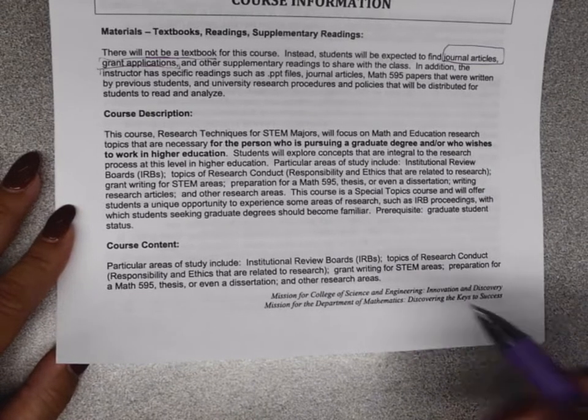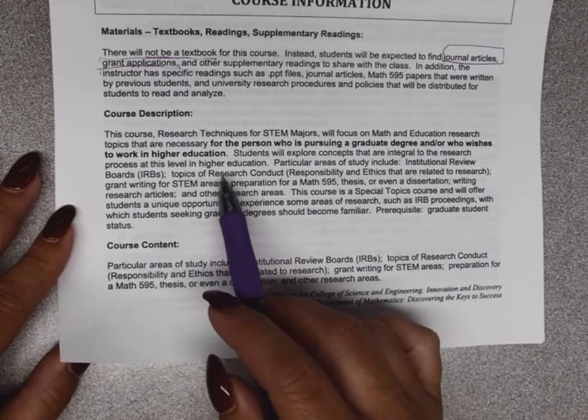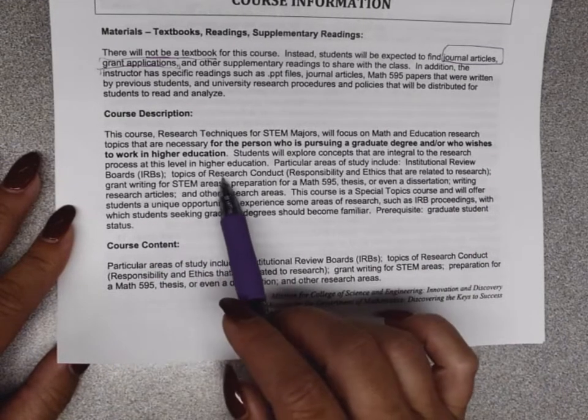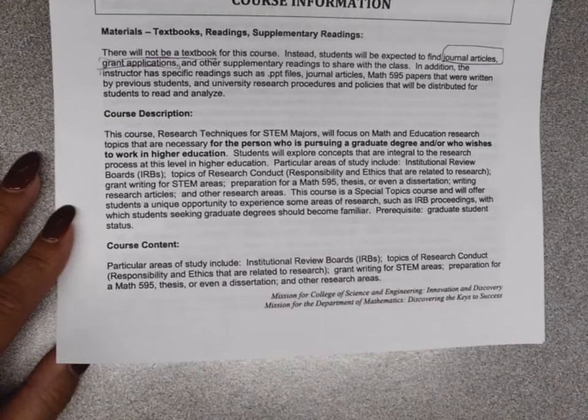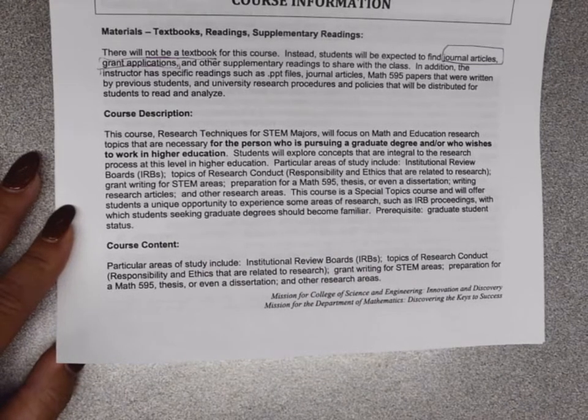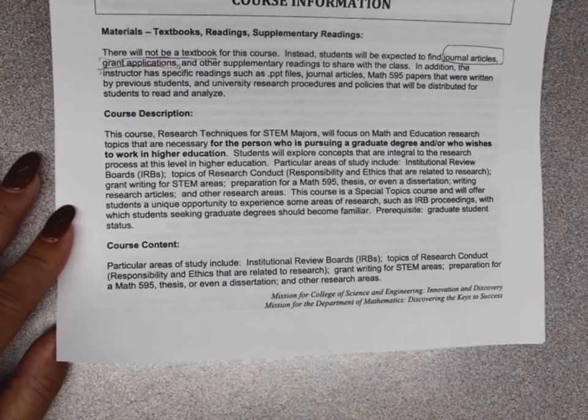So topics include, but aren't limited to, institutional review boards. We'll talk about those. Research conduct, what's allowed and what's not. And then we're going to prepare the basics of a Math 595. So the nice thing is, if you've already done your 595, or if you're already in that process, you should already have the pages that I'm going to ask you to write. So that's nice, it's done.